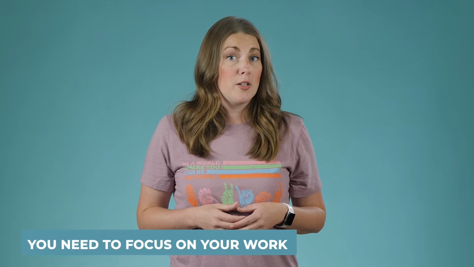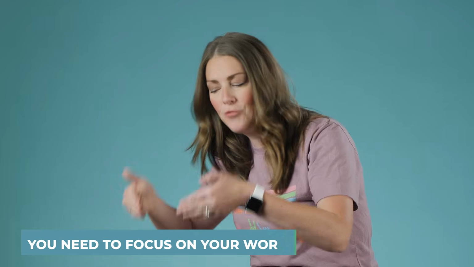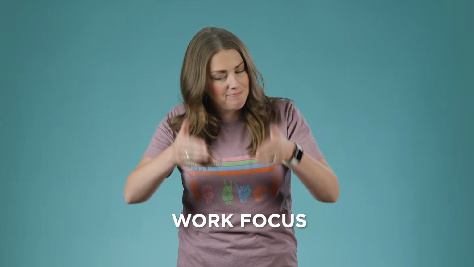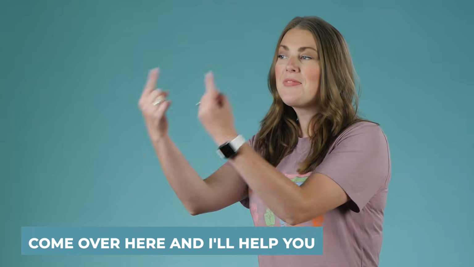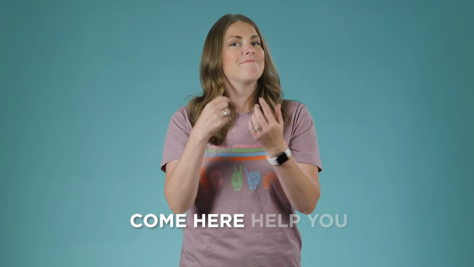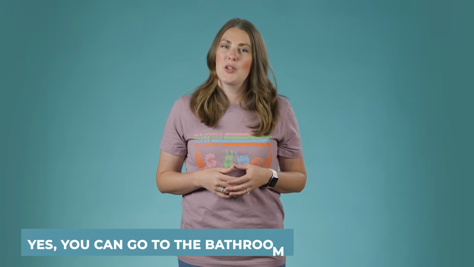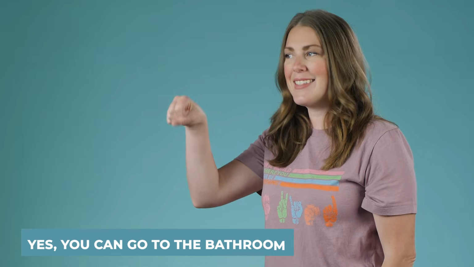Here are some practical sentences if students are working independently and are needing redirection. Let's take the sentence, you need to focus on your work. Work, focus. Come over here and I'll help you. Come here, help you. Yes, you can go to the bathroom. Yes, bathroom, go.